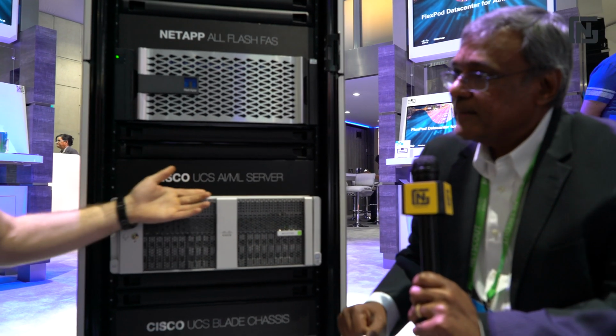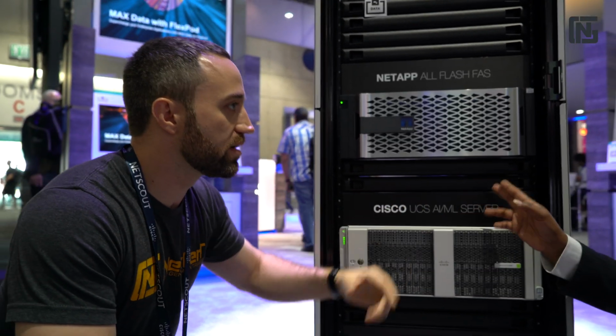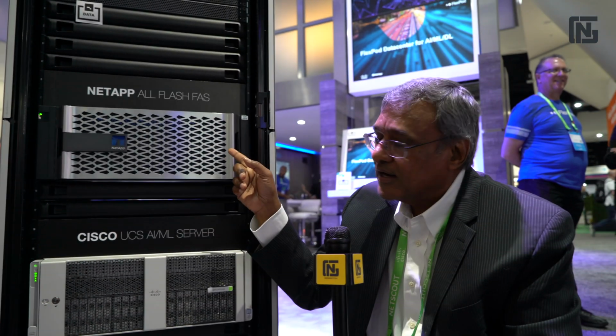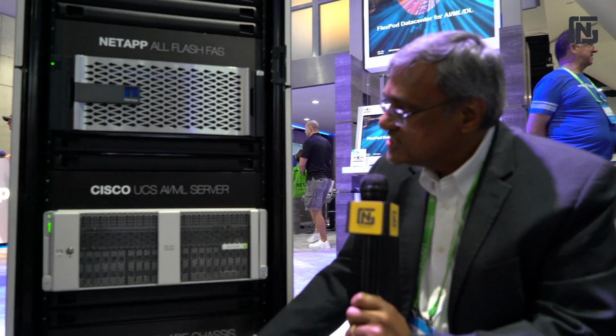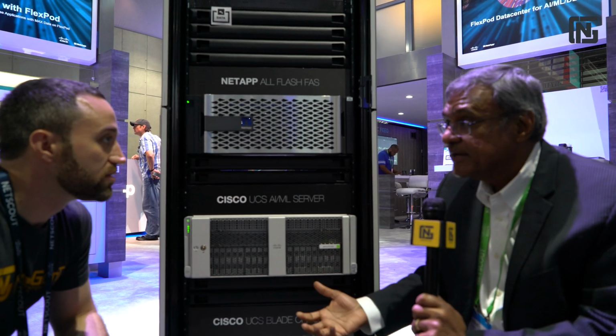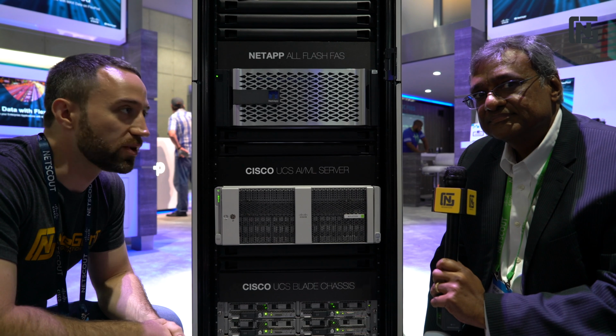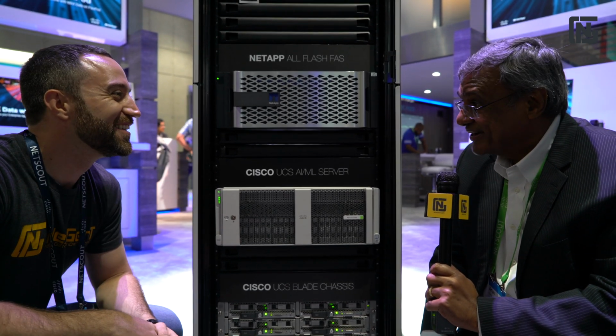So for those who may not be familiar with AI and ML, this is artificial intelligence, machine learning, and then we club it with data lakes for deep learning. Then you need high-end storage to process all the data. So this system is great for analytics, machine learning, deep learning, data lakes, all of that. It's a super data cruncher, in other words. Correct. Absolutely. Thank you. I like that word.